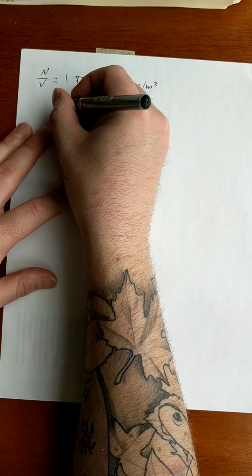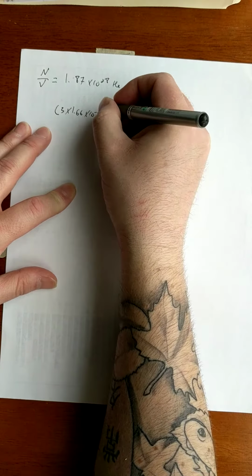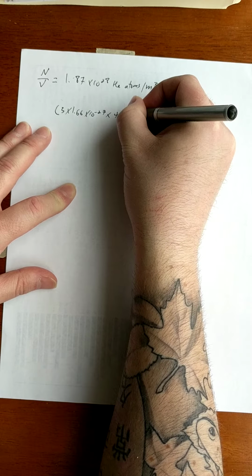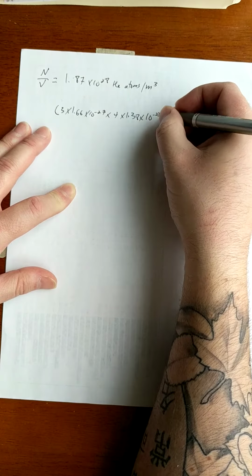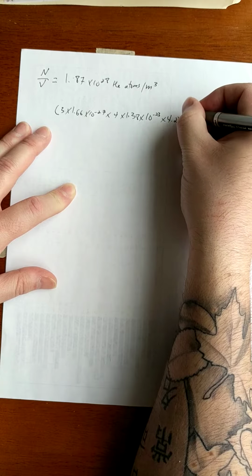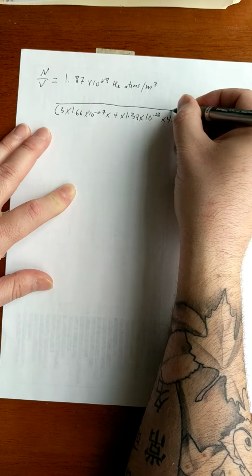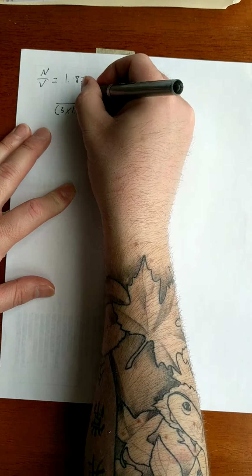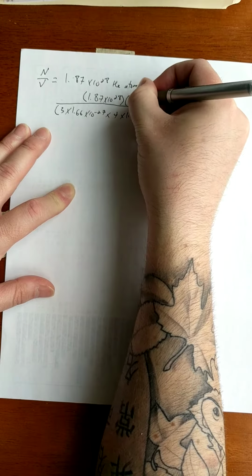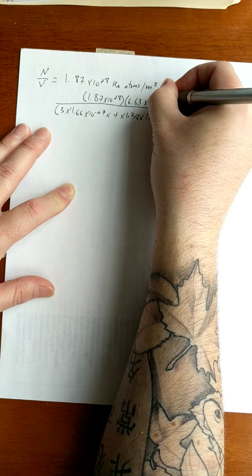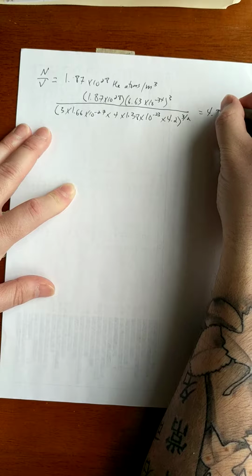And we get 3 times 1.66 times 10 to the negative 27 times 4 times 1.38 times 10 to the negative 23 times 4.2 to the 3 halves and 1.87 times 10 to the 28 over 6.63 times 10 to the negative 34 cubed, and this is 4.39.